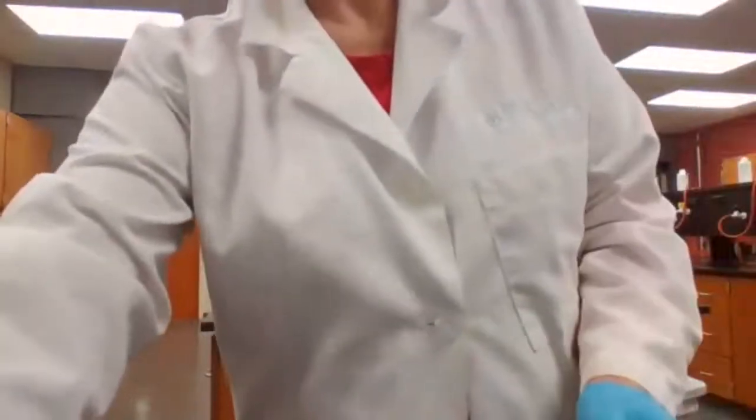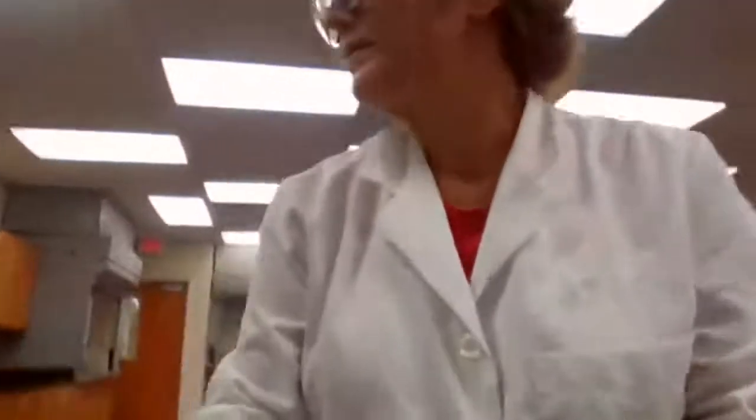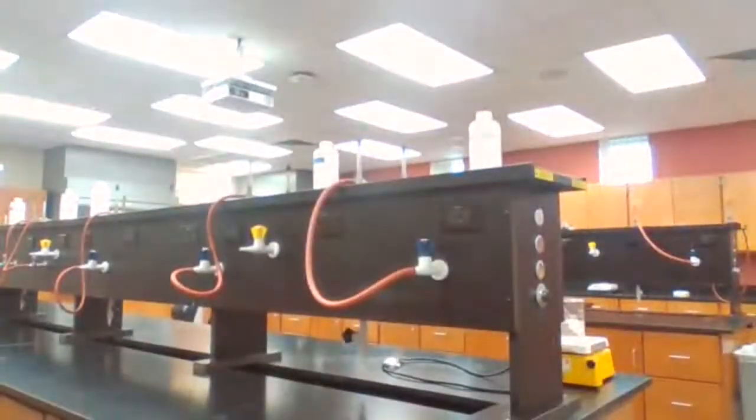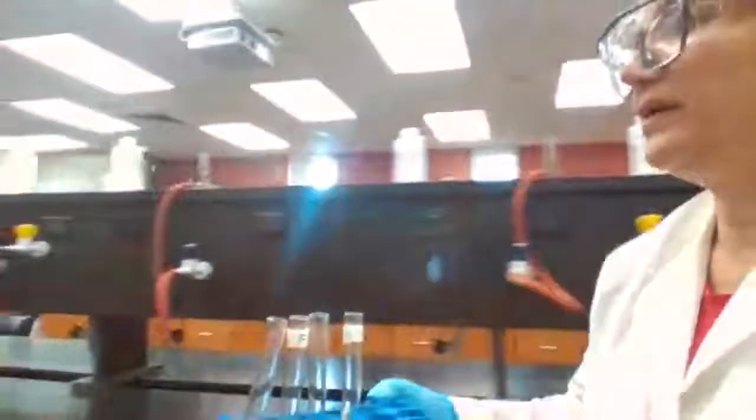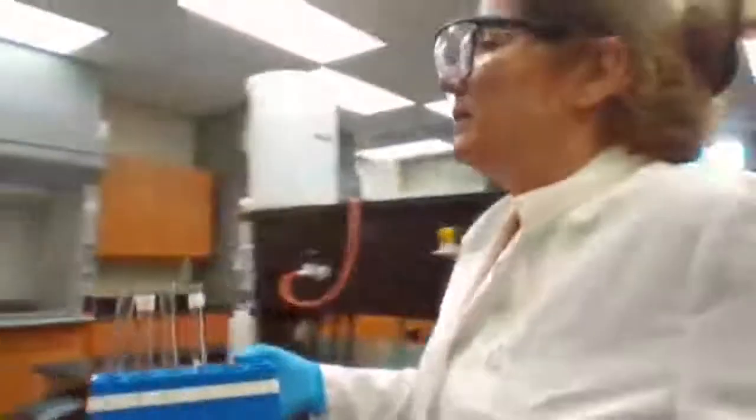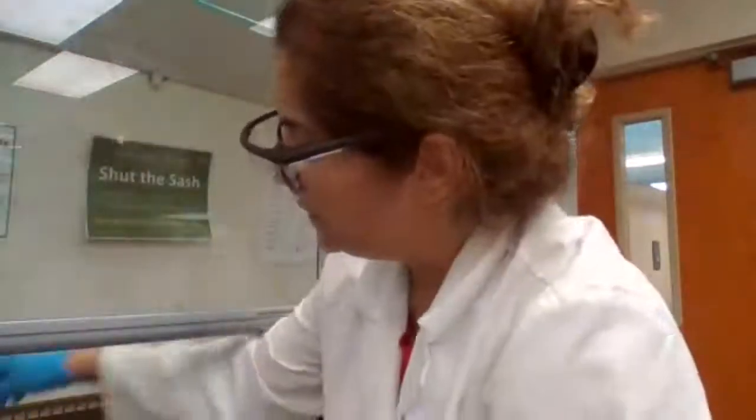Okay. So let's go to the fume hood. Just hope that when I come back, I remember 5 drops of each and 20 drops of the reagent. Okay.